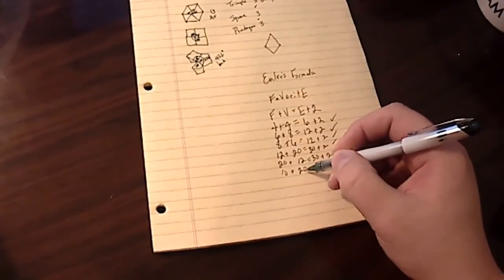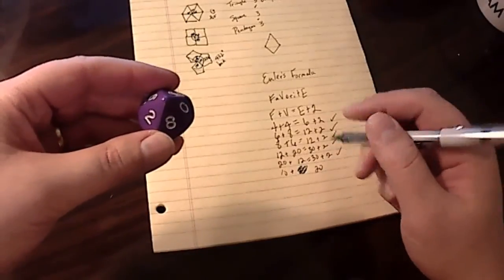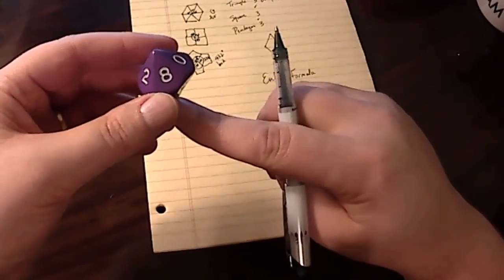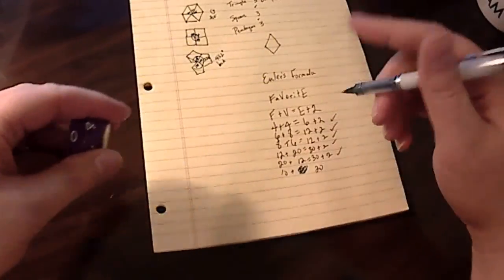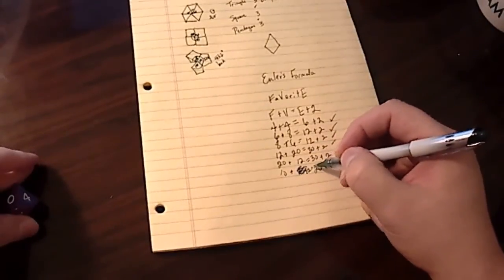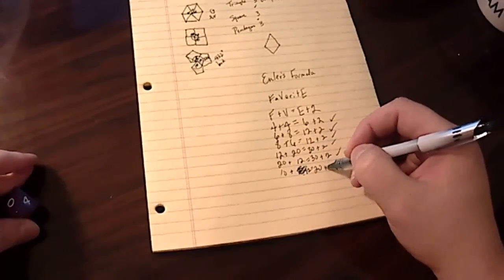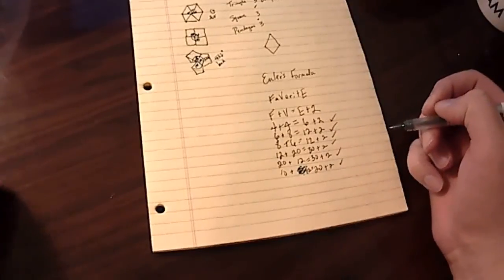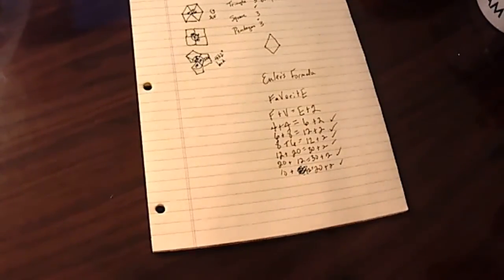Wait a minute, I messed that up. Let me recount this again real quick. For vertices, I've got a top and a bottom, which is 2, and 10 around the edge. So that really should be 12. So 10 plus 12 is 22, and 20 plus 2 is 22. My goodness, I messed up that math. Great.